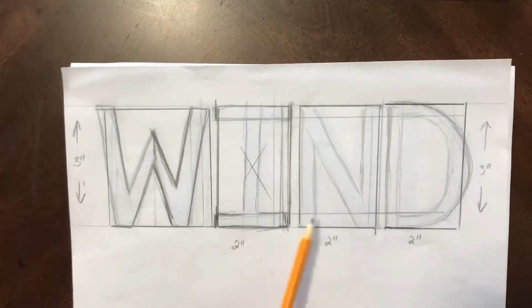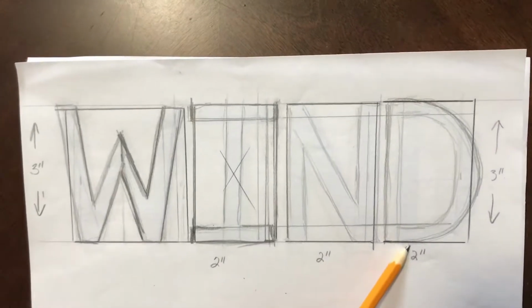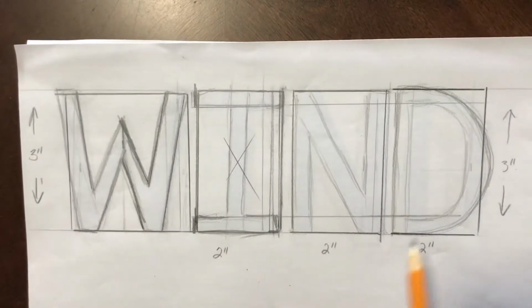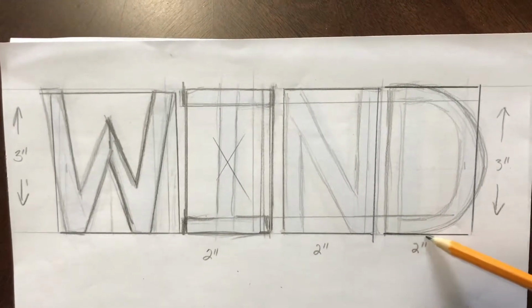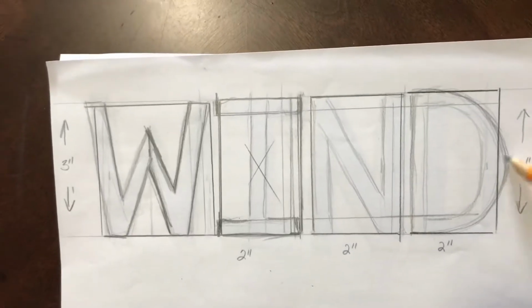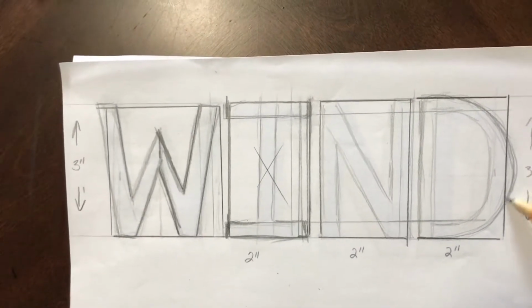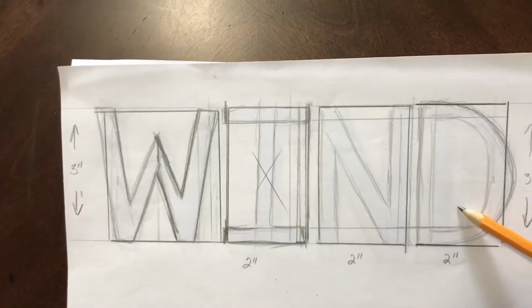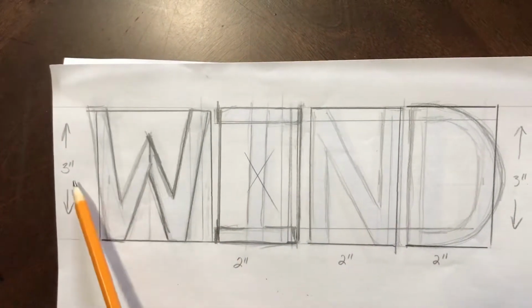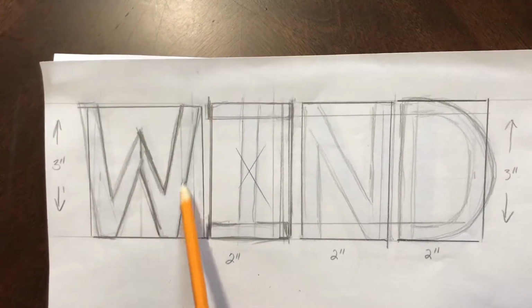And then the I, the N, the D, like most letters, they're going to be regular size. So with a 4-letter word, I have most of the letters being 2 inches and then 3 inches going up. I fixed this on my final draft where the D poked out right there. So the D is 2 inches, the N's 2 inches, the I is 2 inches, and then the W ended up being 3 by 3.